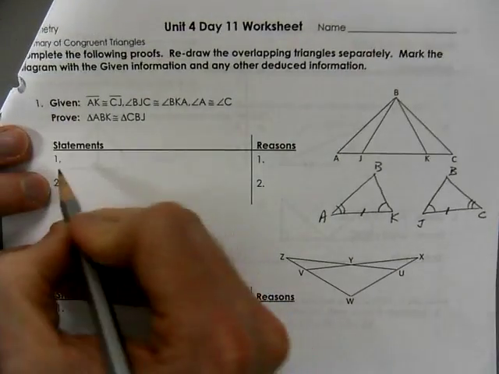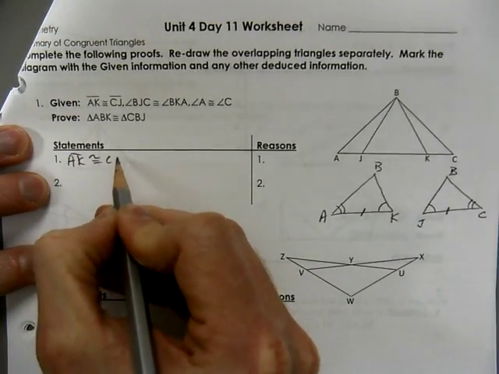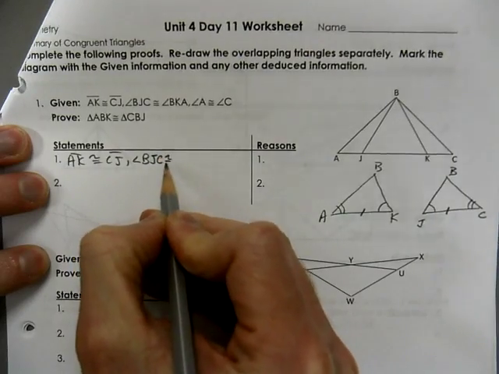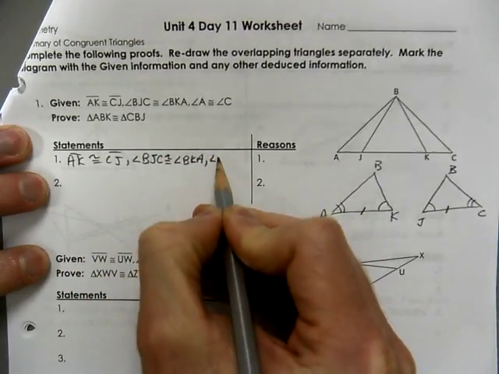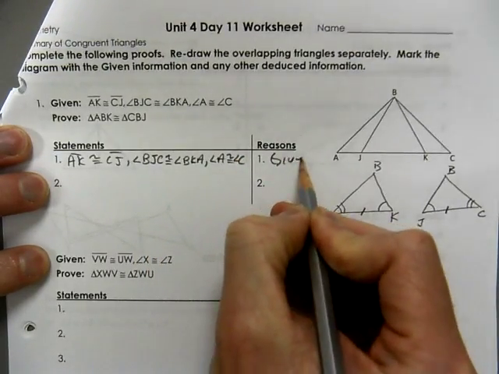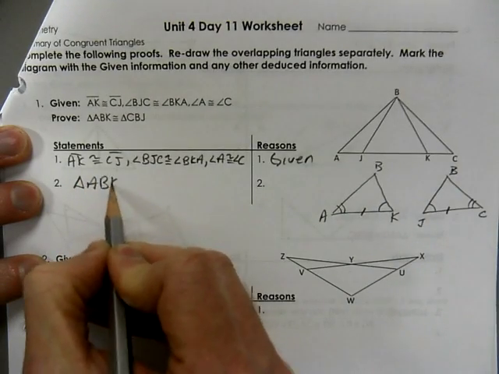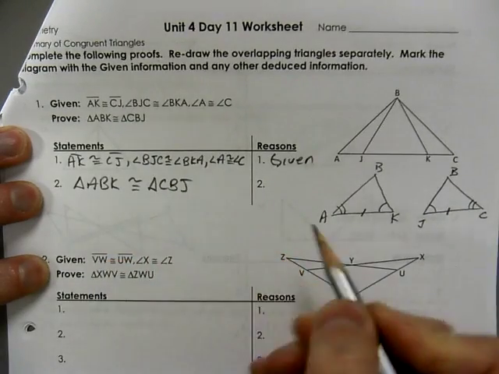So that's all of our information. And if you look closely, it doesn't look like we're going to have to come up with any additional information. They've done all the work for us. That was all the given. So now I know that triangle ABK is congruent to triangle CBJ.